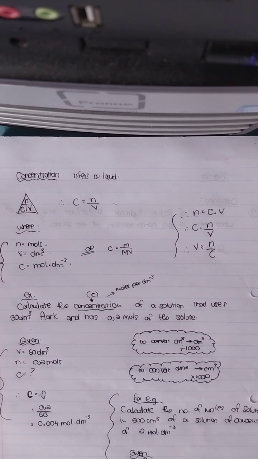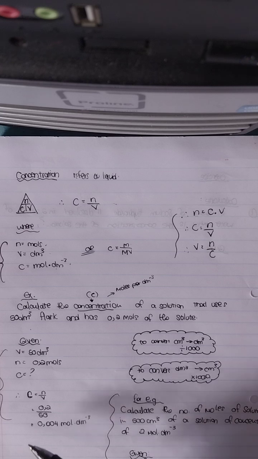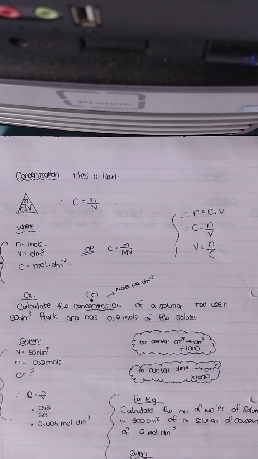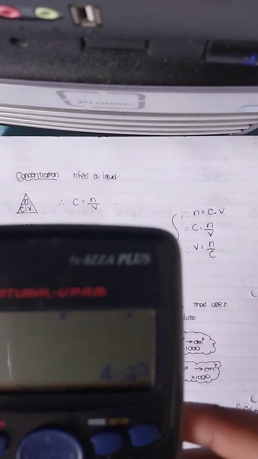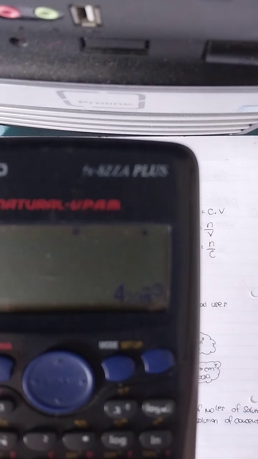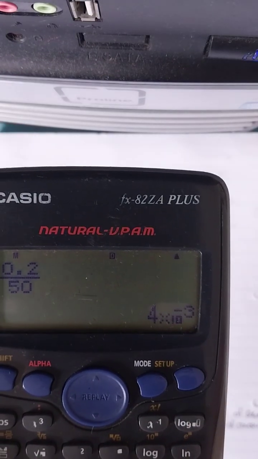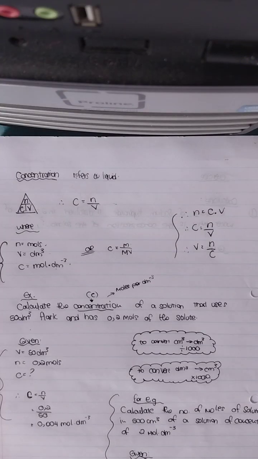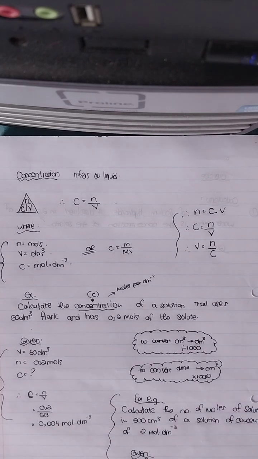What is our N? 0.2 moles. What is our V? 50 dm cubed. And your answer is going to be 0.004 moles per dm cubed. But if your calculator gives you an answer in a different form, then it's totally fine, because some teachers might have a problem with it. That's why they wrote it like this, but other teachers are okay with it. So as long as your answer is right, you're perfectly fine.